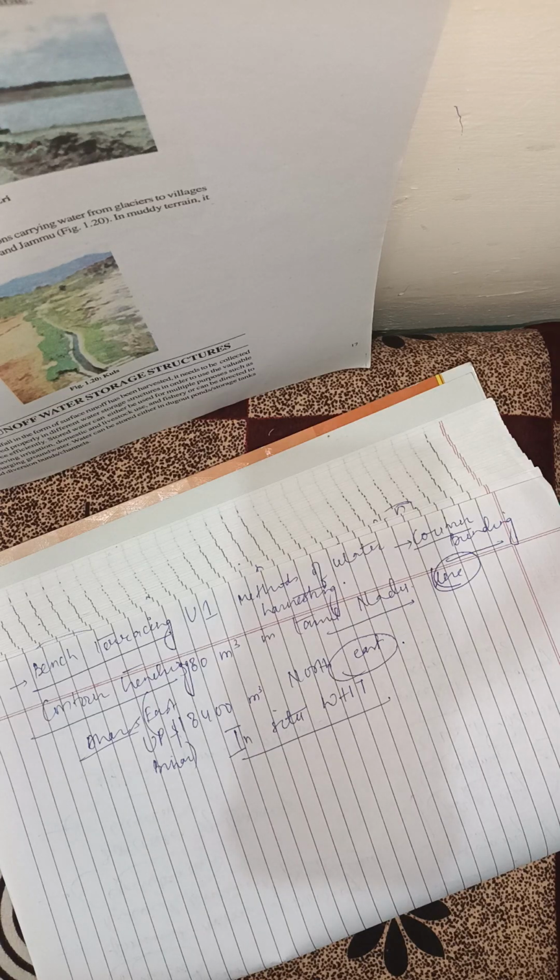Then we have the Kuls. Kuls are the water channels in the mountain regions carrying water from the glaciers to villages in the Spiti Valley of Himachal Pradesh and Jammu. In muddy terrain, it is lined with rocks to avoid clogging.